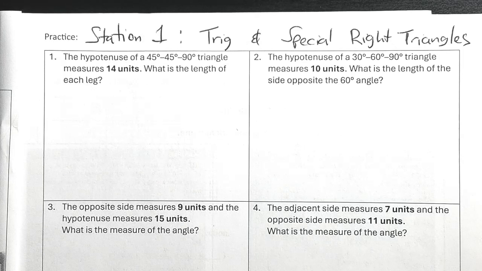All right, welcome back, students. In this video, we're going to cover Station 1 of the Geometry EOC BootCamp. This is Trig and special right triangles. So if you were at BootCamp, you would have seen me there.